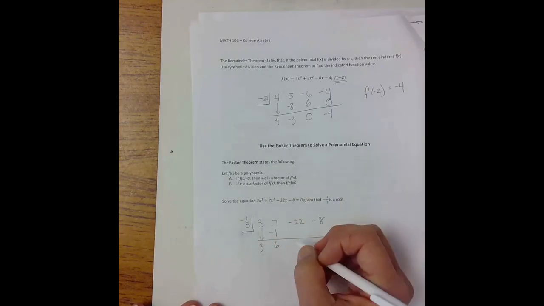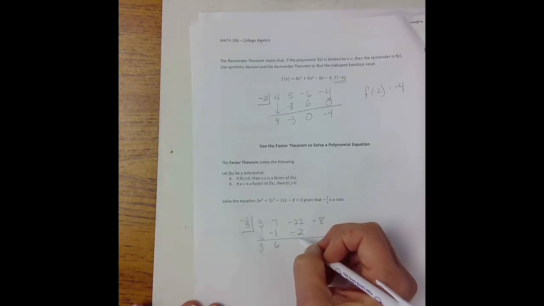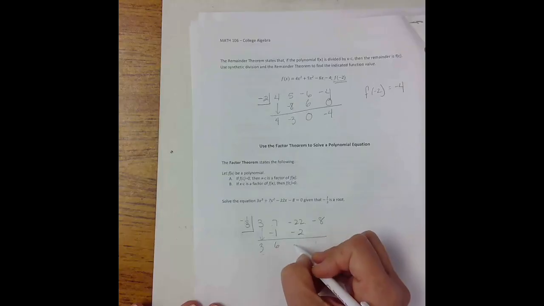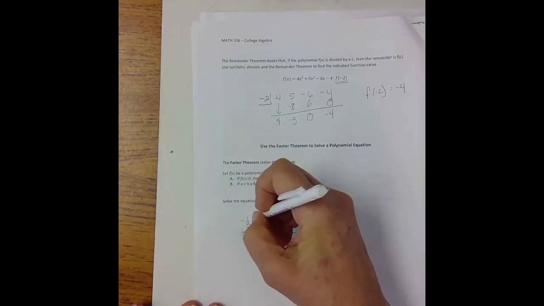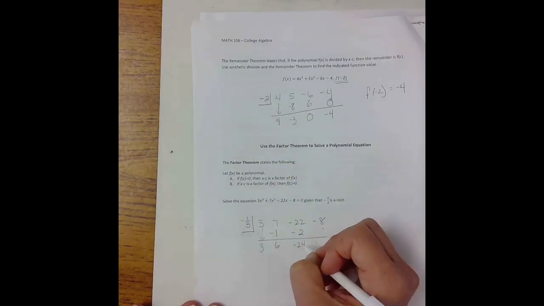Perfect. Then negative 22 minus 2 would be negative 24. 4 times negative 1/3... negative 24 times negative 1/3 is a positive 8, and so therefore it is going to end up being 0. And that's the way that you're going to show that it's a root.